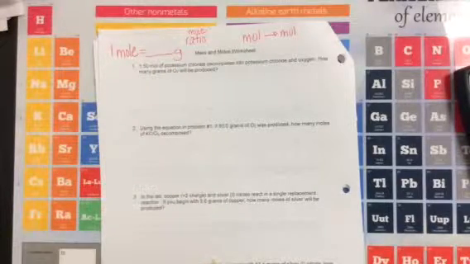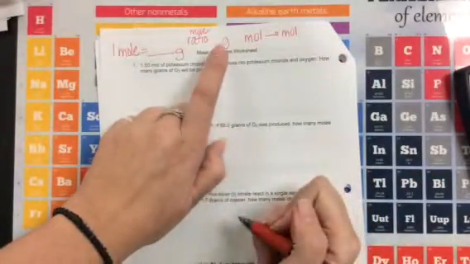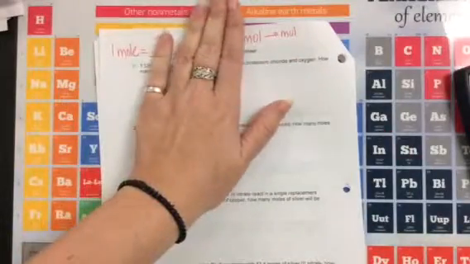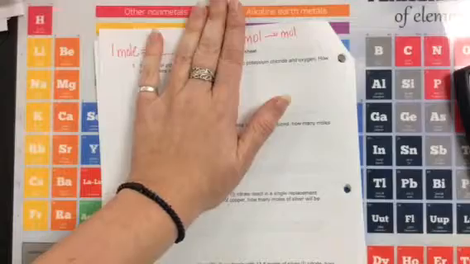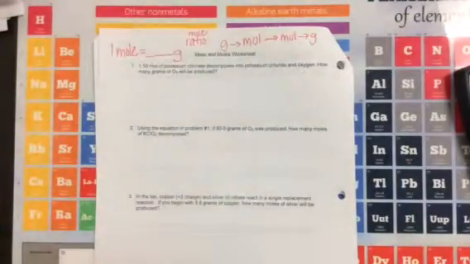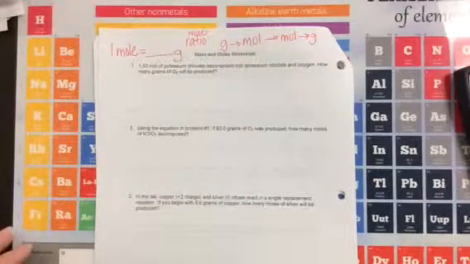So on all of our problems, if you have grams in the beginning, you have to get rid of grams and go to moles. Or if your answer ends up in moles and they want grams, you're going to take those moles and convert it to grams. So somewhere we're going to have to convert from or to grams.